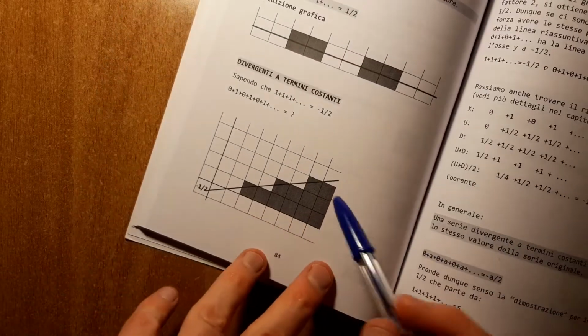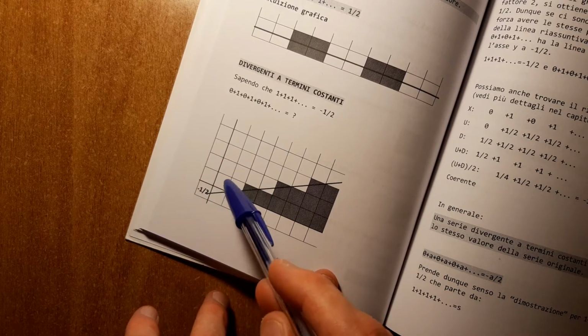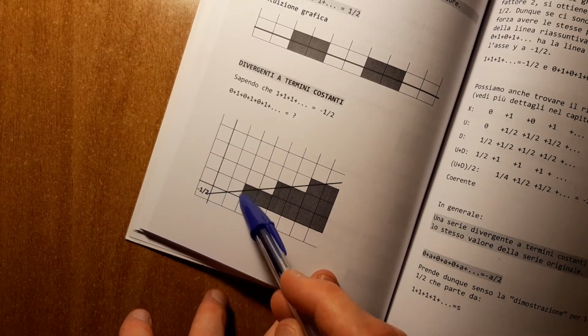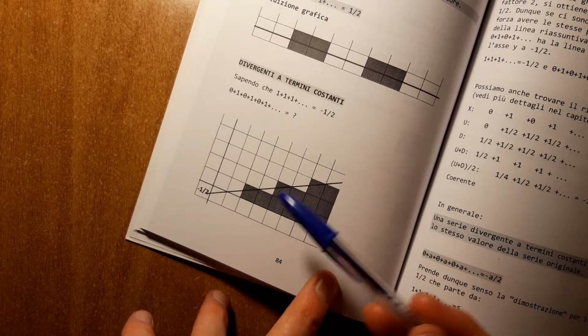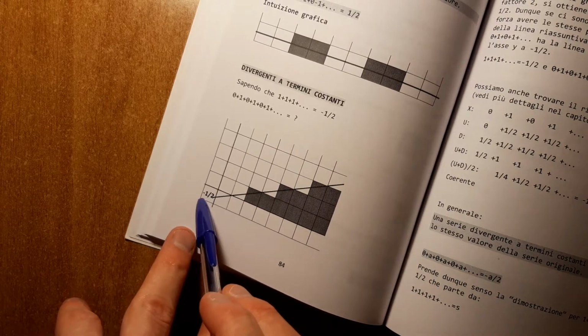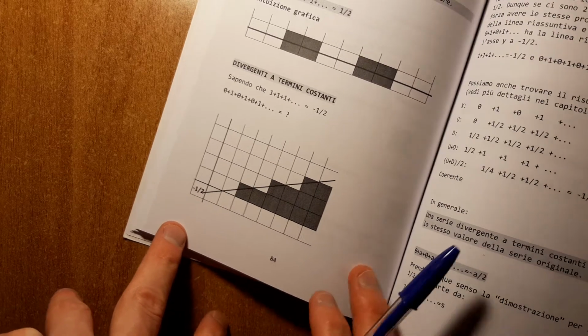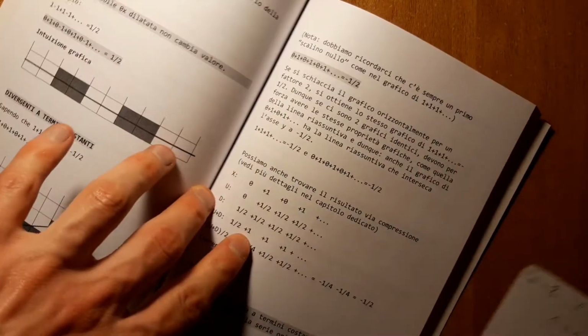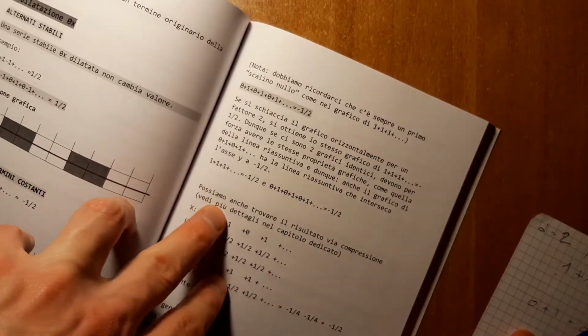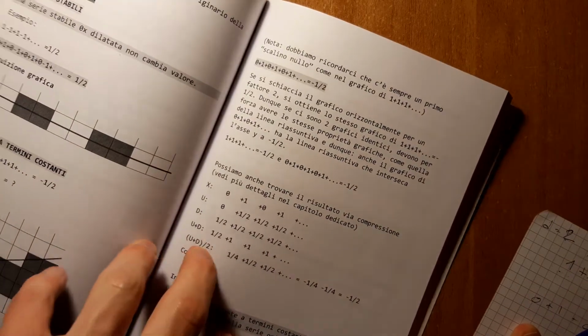And so on. But if we do the same line with the same method, which cuts through all the middle points of the horizontal steps, we notice that the line goes to minus 1 over 2 again. So we can also make a compression method to find the result.